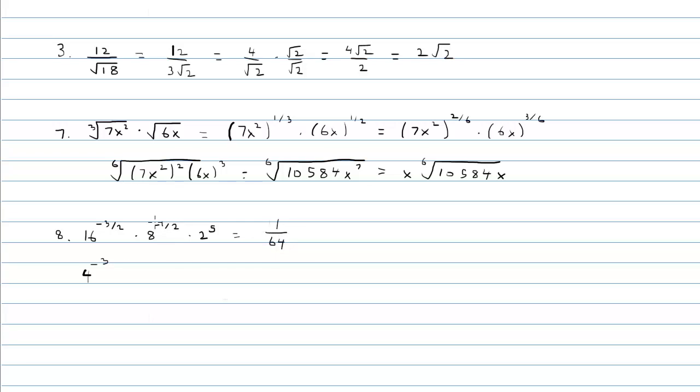8 to the negative 1/2, we're going to flip again. The 1 is not going to have much effect, and the 2 means we're going to square root since it's on the bottom. So the square root of 8 is 2 square roots of 2, and we're going to flip that, and we get 1 over 2 square roots of 2.